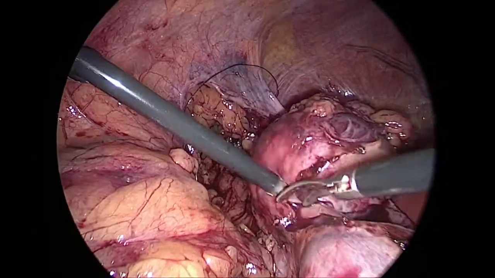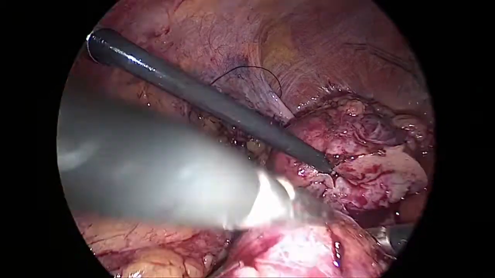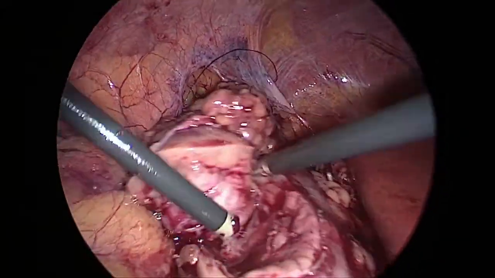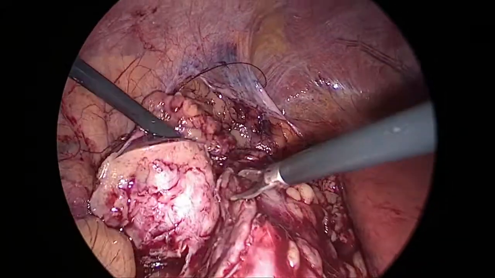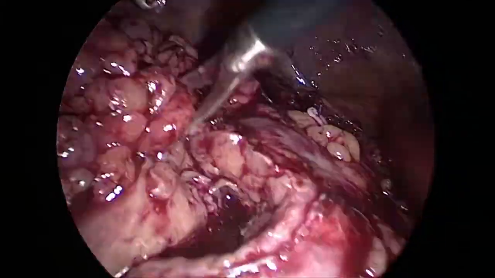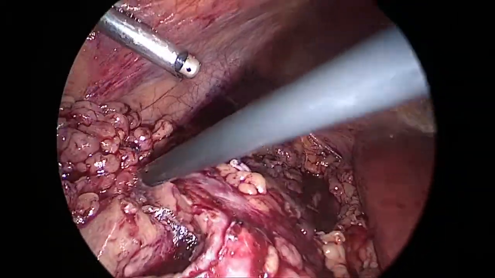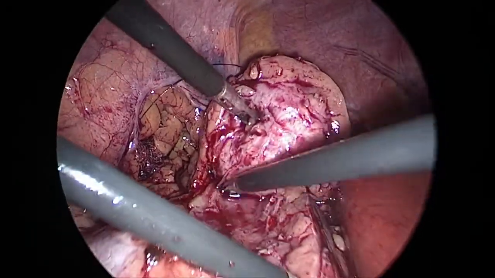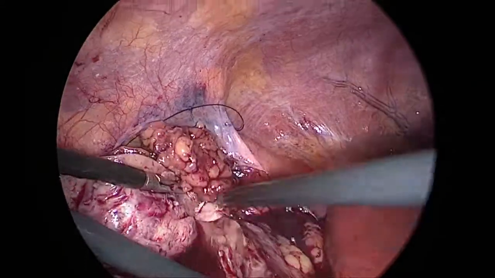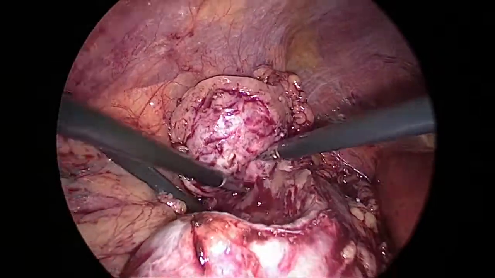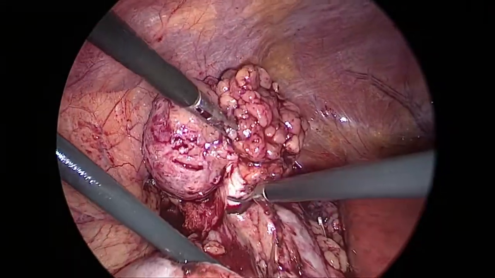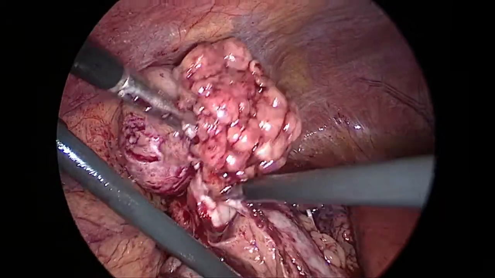It's a well encapsulated tumor, so it becomes a source of nuclear resection. Tumor capsule remains intact. My right hand scissor is not working properly.